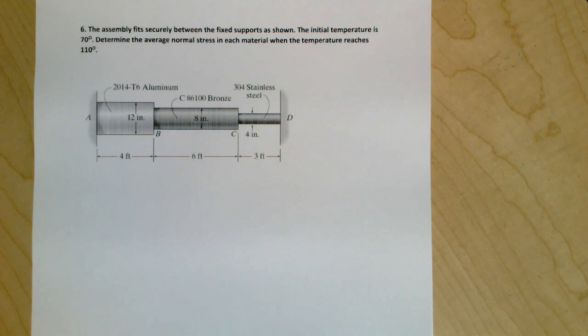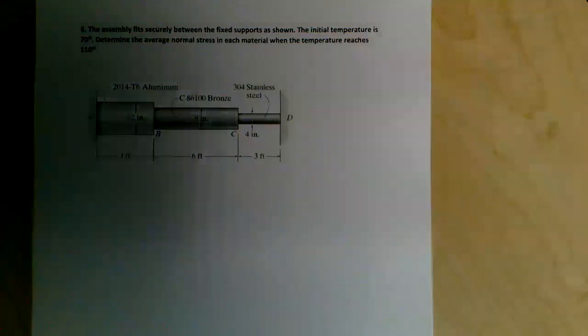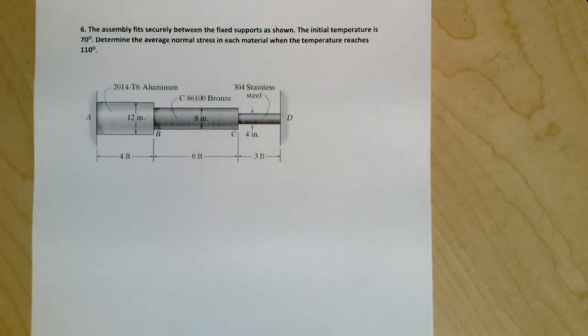First of all, we see that we have a temperature change, so we probably should look up the coefficients of thermal expansion of each material. And those would be like our alphas.